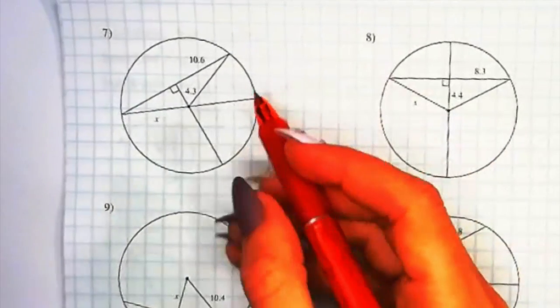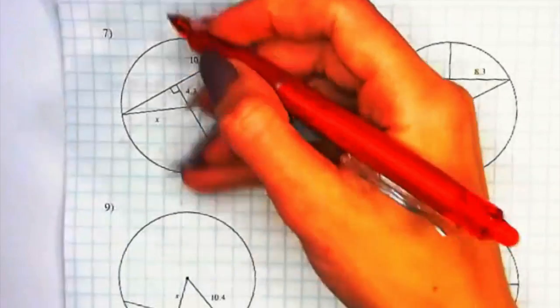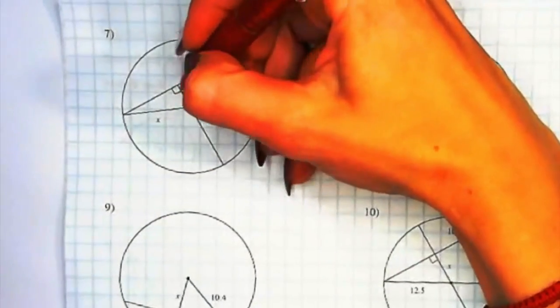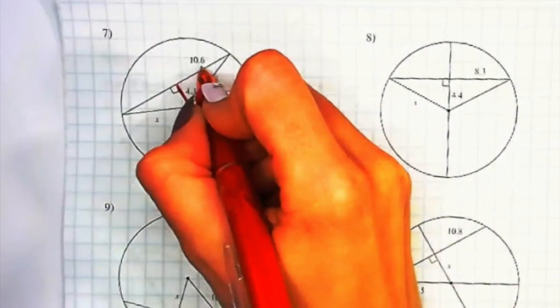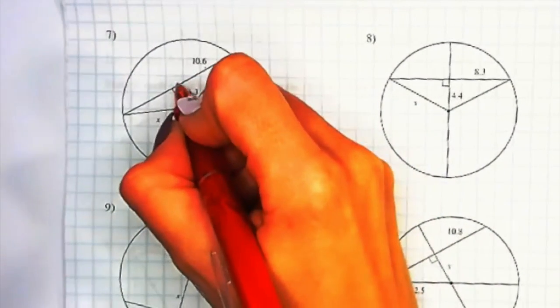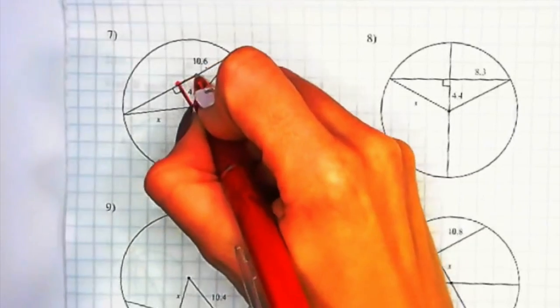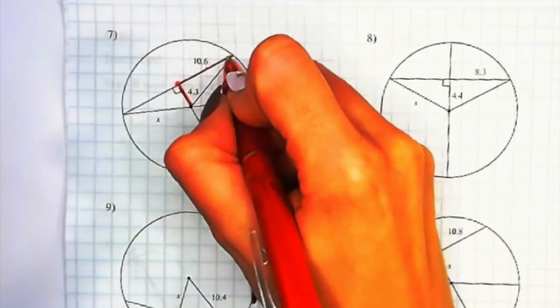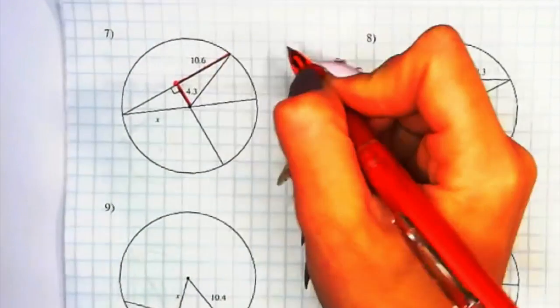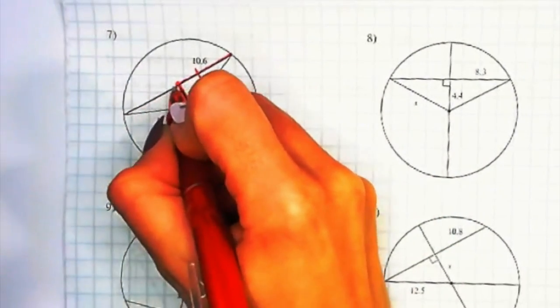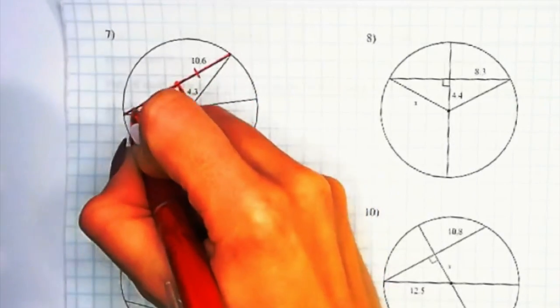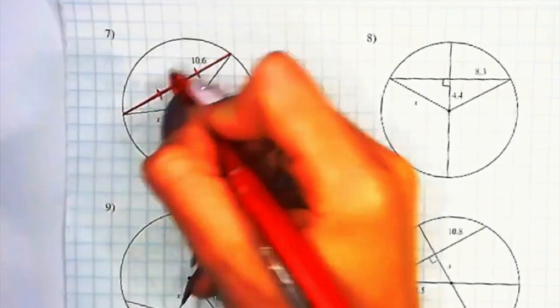Here we have example 7. This time I see that this little segment right over here is 4.3. And here the 10.6 is not written in the middle. So 10.6 is actually describing this distance right over here instead. If this is 10.6, then based on what we just talked about, this is also 10.6.